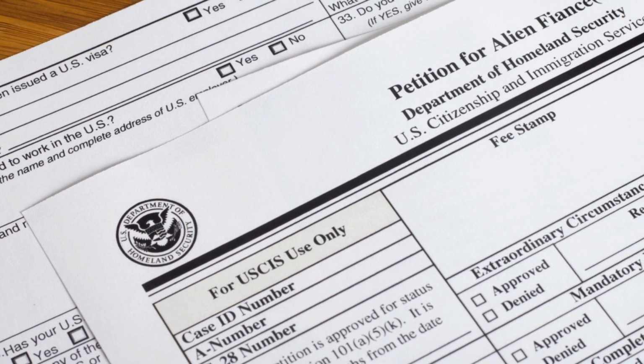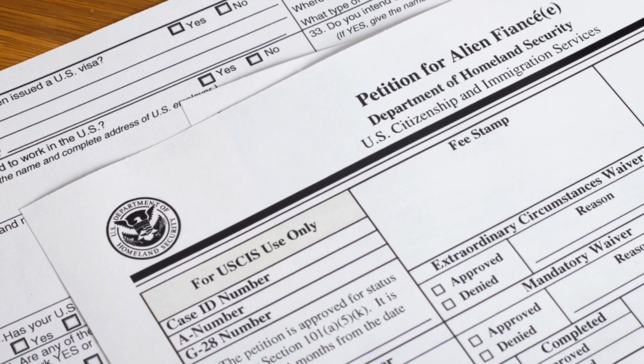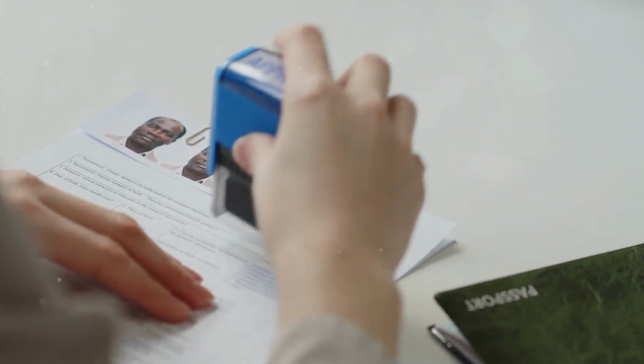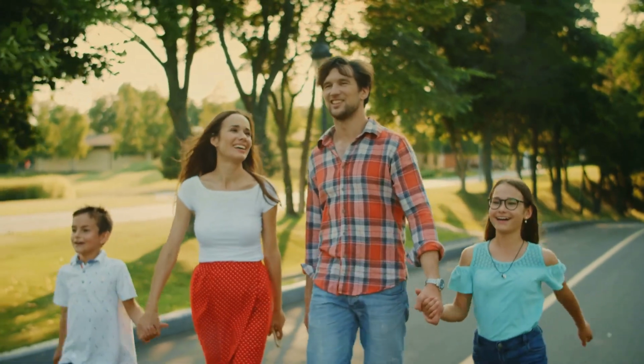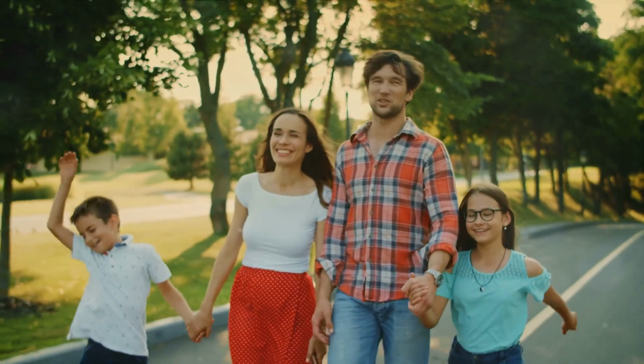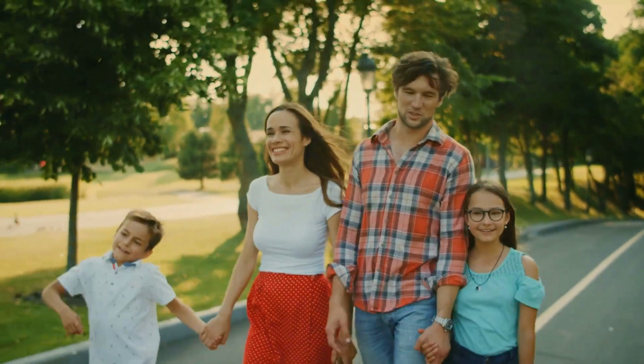First, your US citizen spouse must file a petition for alien relative. Upon approval, an application is submitted to the National Visa Center. The final step is an interview at the US Embassy or consulate in your home country. This process allows US citizens to bring their spouses and families to the US, helping to keep families together.